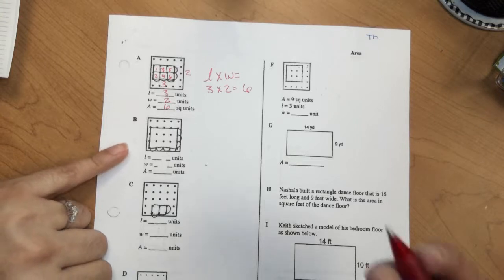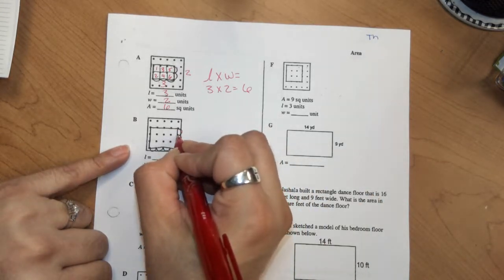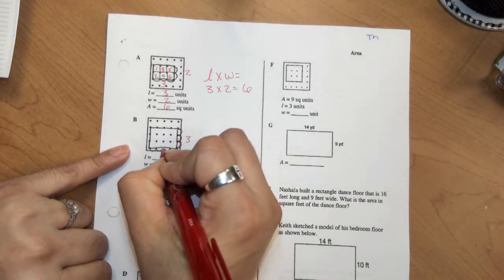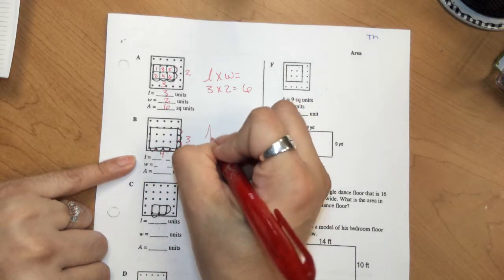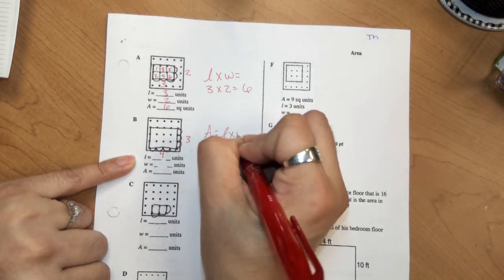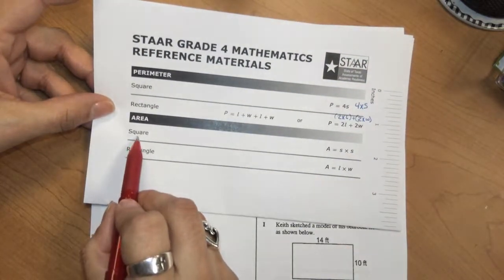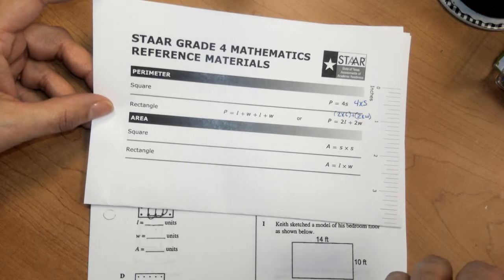Let's take a look at B. Same thing. We go from dot to dot. So 1, 2, 3, and 1, 2, 3, and 4. Our area equals length times width. On your reference chart, you're going to see square is side times side. Why? Because all 4 sides are the same.